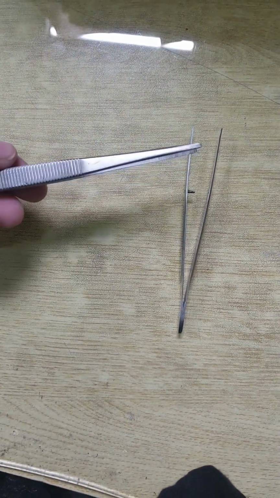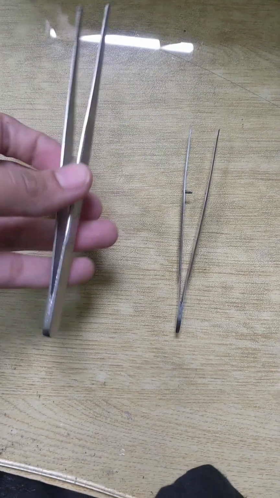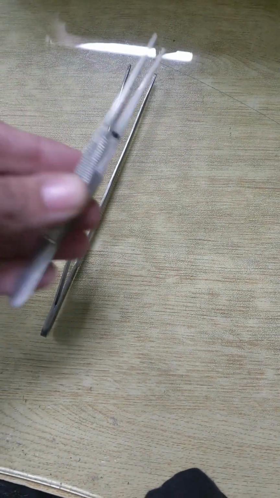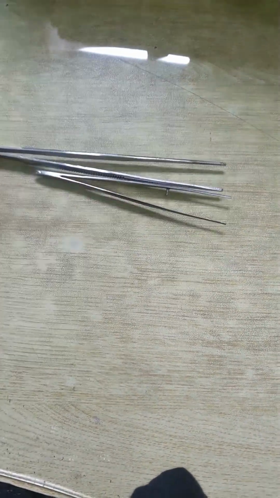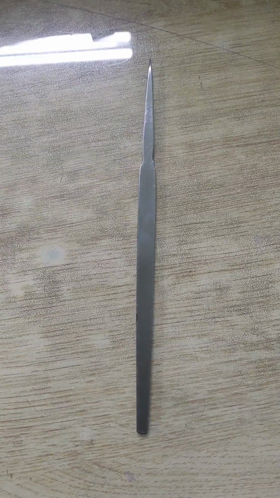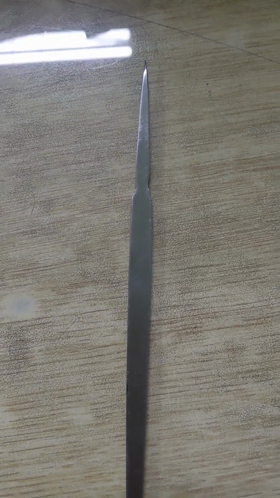Other forceps are also present in the dissection kit, like these that are showing in the video. You can see these are also called forceps. These are used to hold the tissues and vessels when you can't do it with your fingers.